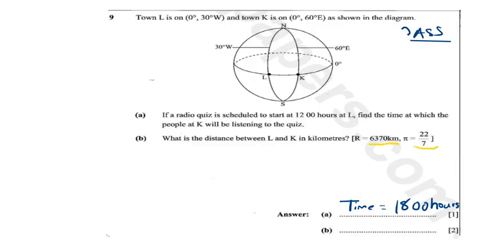They are not interested in the answer yet. They are interested in how you break this down. So you start. You know how they find distance. Distance is given by what? Theta over 360 multiplied by 2 pi r, which is the radius.